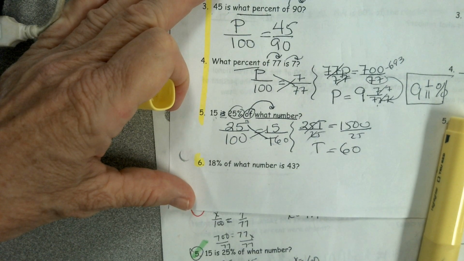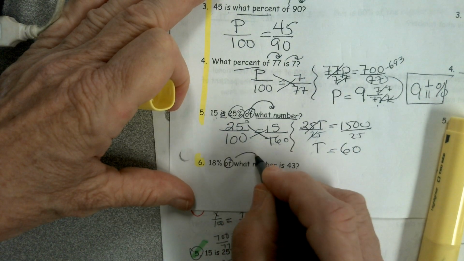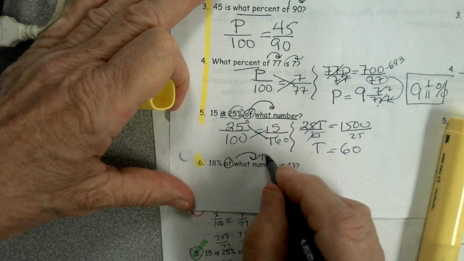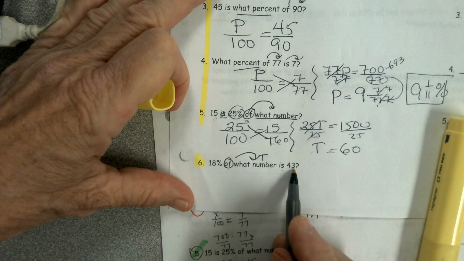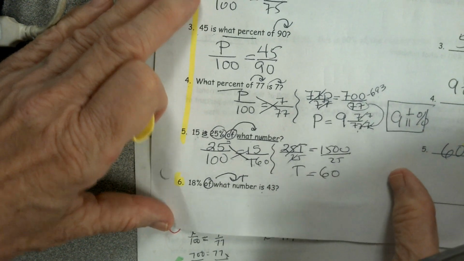What am I missing? Am I missing the part or the total? The total, because right here, 18% of what number? I don't have that number. You're missing the total. The 18 is the part. And I've already got my percent. So really watch that. So you're doing number 6.